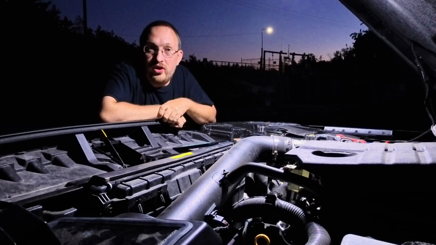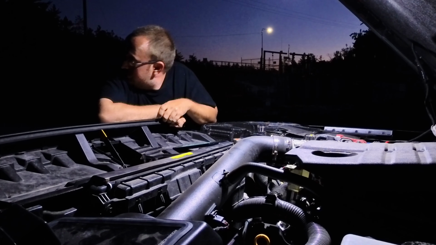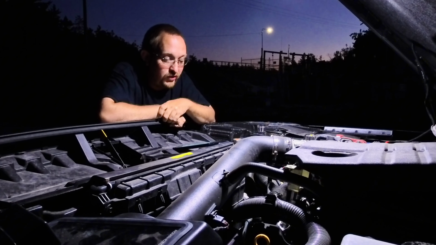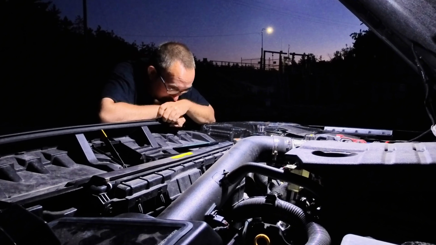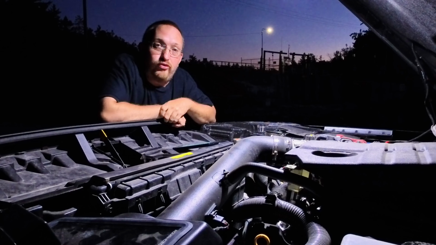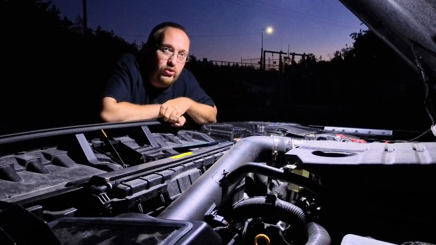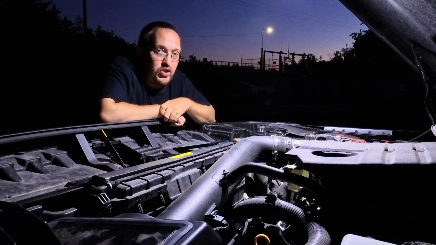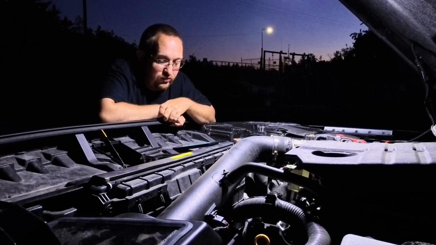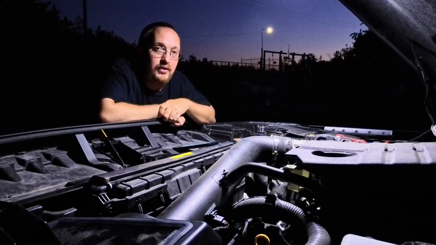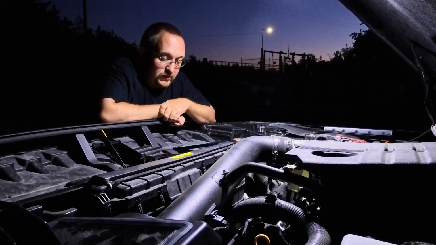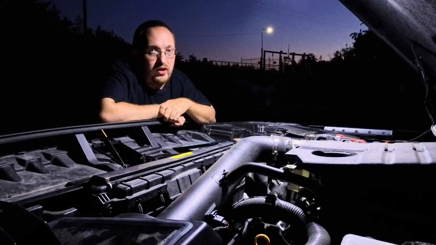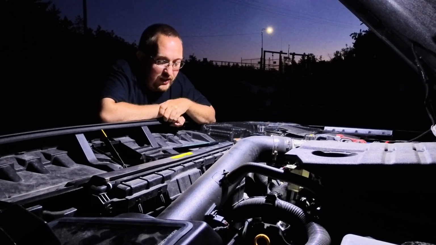Now, where does the Frontier sit as far as its crawl ratio? The Frontier has a first gear ratio of 5.42 to 1, a transfer case low range ratio of 2.71 to 1, which is fairly standard, and it has a 3.69 axle ratio.